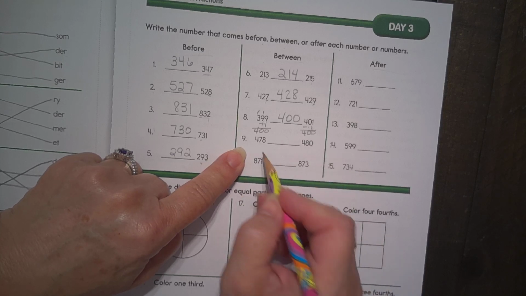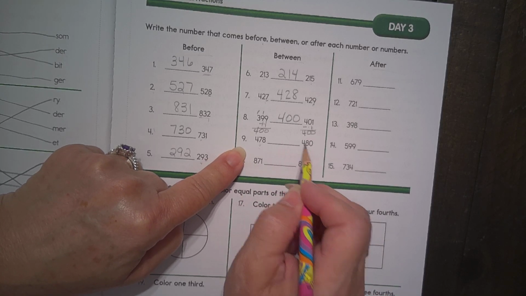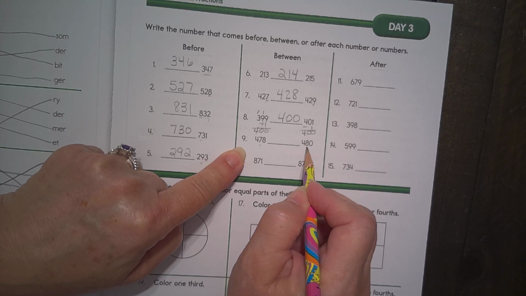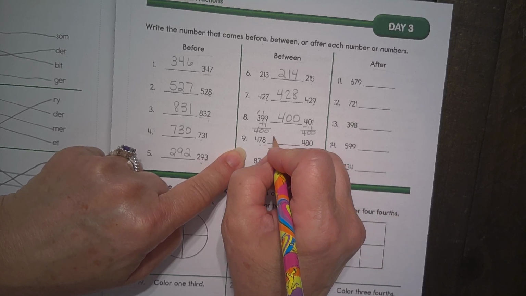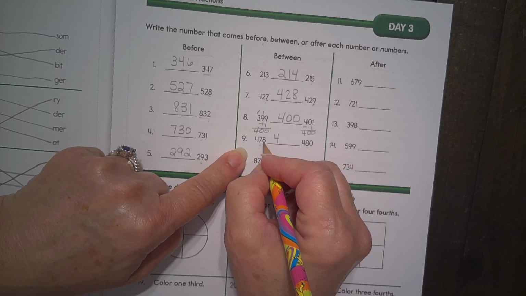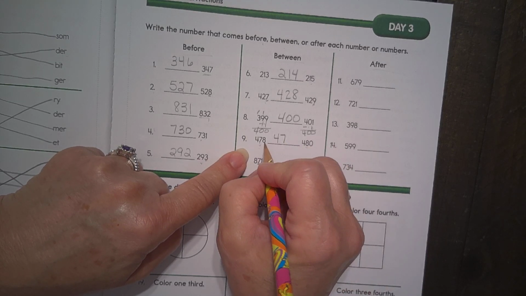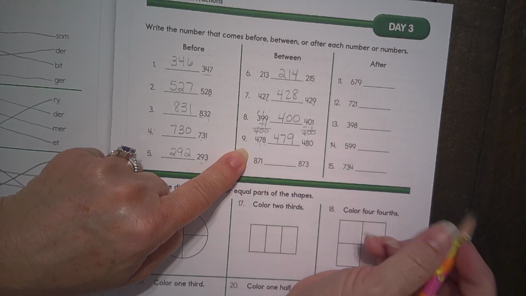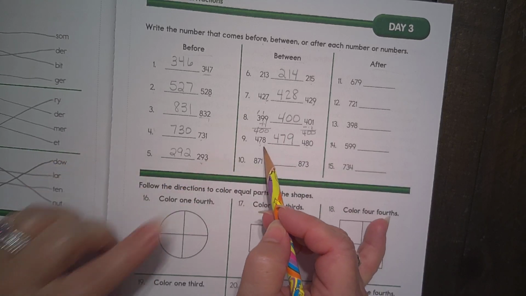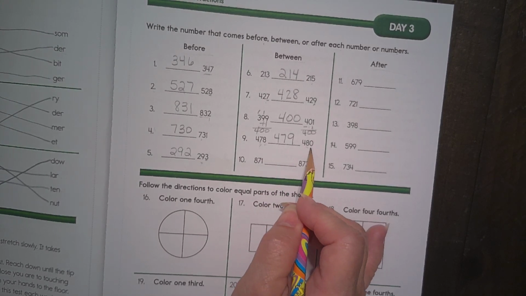So number 9, 478 and then 480. What number is between these? Well, we know it's 4, 7, and what's 8 plus 1? 9. 479 comes between 478 and 480.